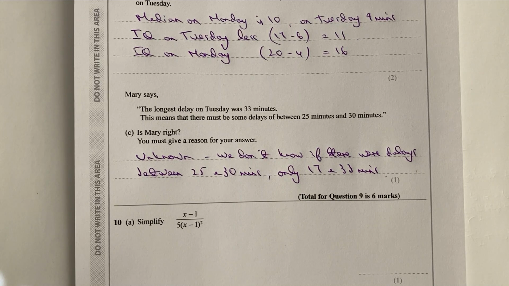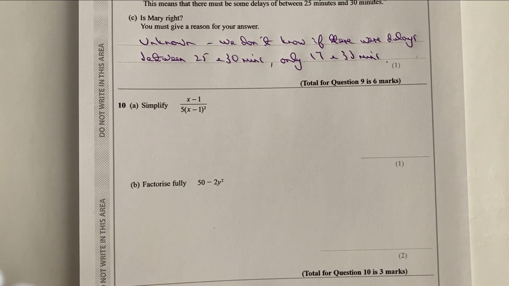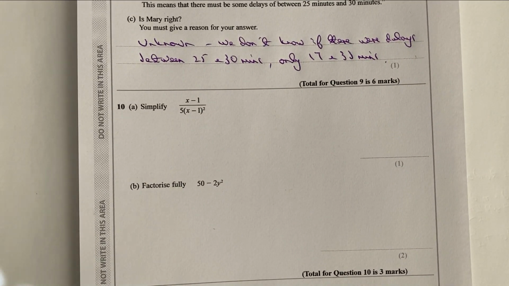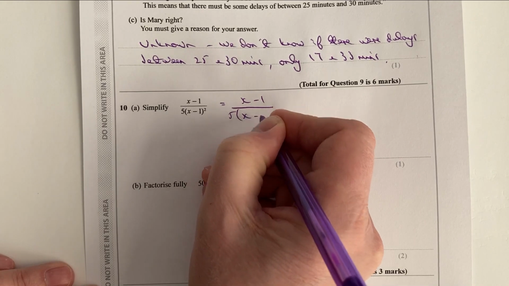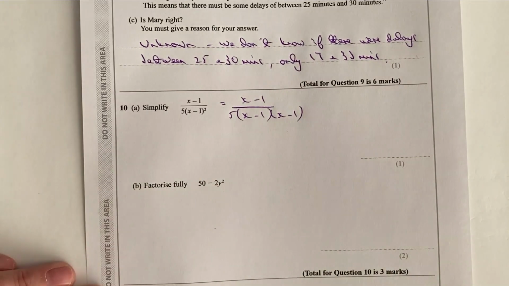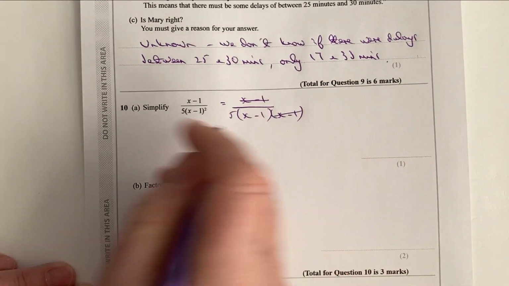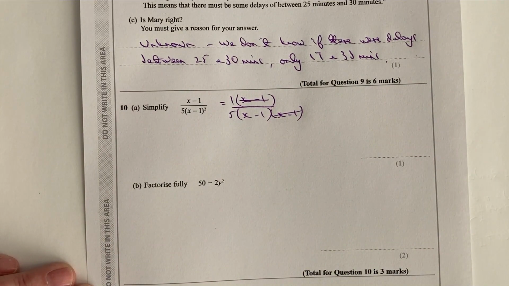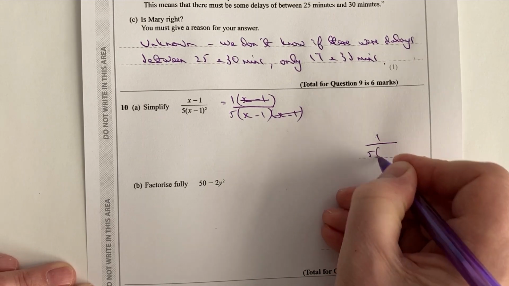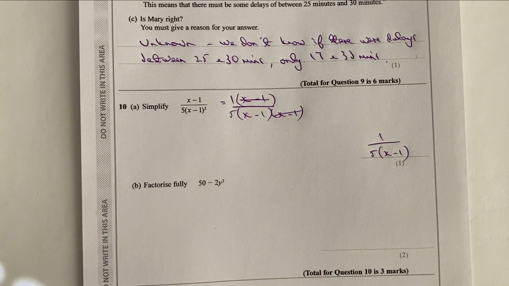Okay, so we're into 13 minutes. We're going to carry on just a little bit further. So let's have a look at number 10. Okay, number 10, we're going to simplify this particular expression. So we've got x minus 1 squared at the bottom. So it means that at the top we've got x minus 1. And at the bottom I'm going to have 5 times x minus 1 multiplied by x minus 1. Well, that's okay. We can just cancel those out. Okay, remember that's going to be, if you like, 1 lot of x minus 1. So it's going to be 1 over 5 times x minus 1. Okay, hopefully that's all right for you, fairly straightforward.